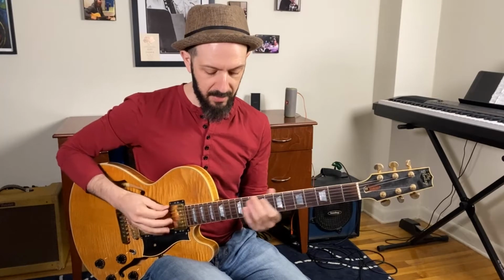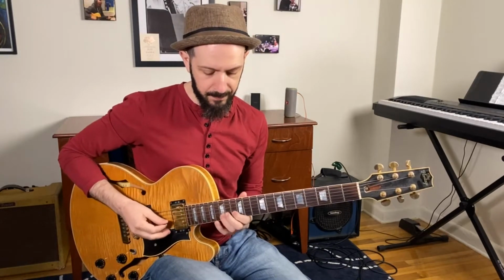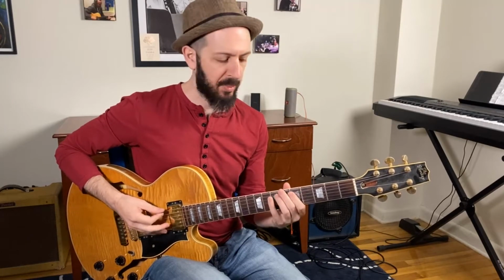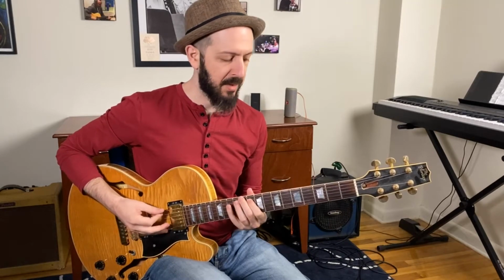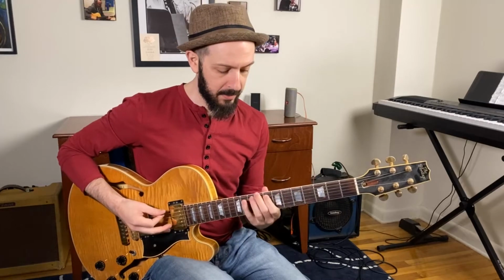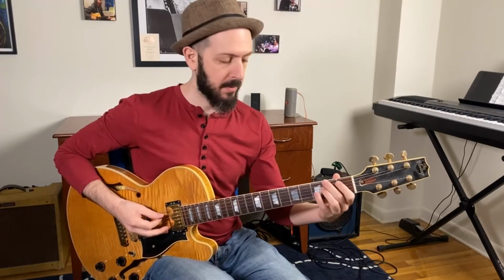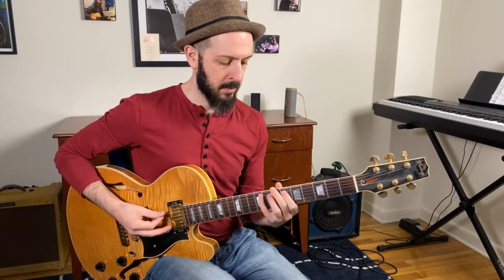Let's see, here's F. Up on the 13th fret. B flat on the 6th fret. Speed the tempo up a little bit, E flat, 11th fret, A flat, D flat, G flat, 2nd fret, B, 7th fret, E, 12th fret.